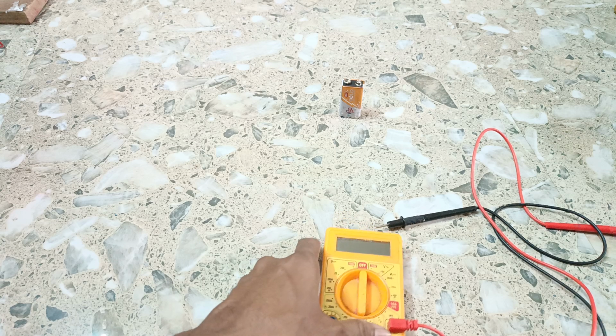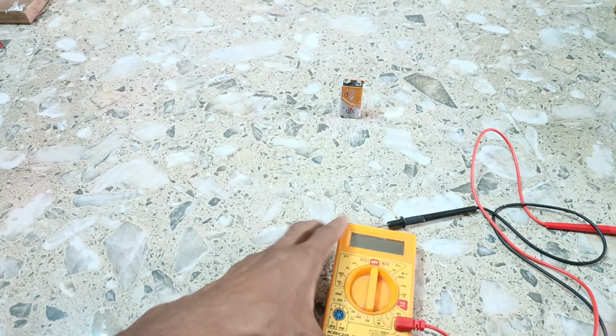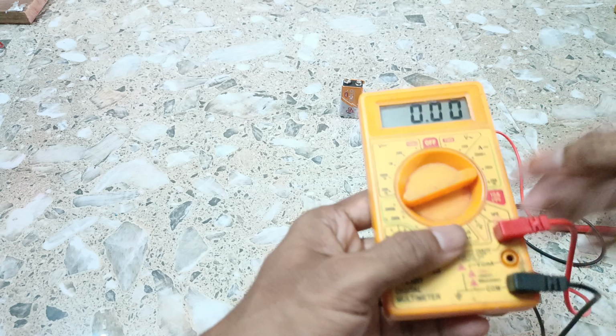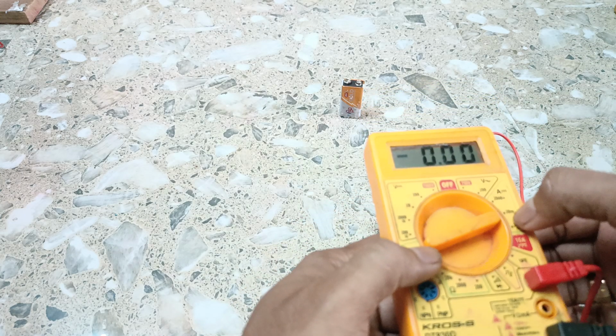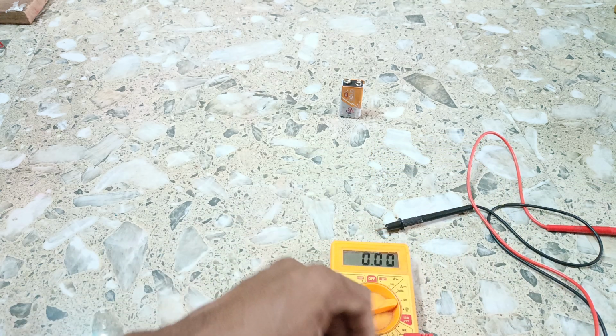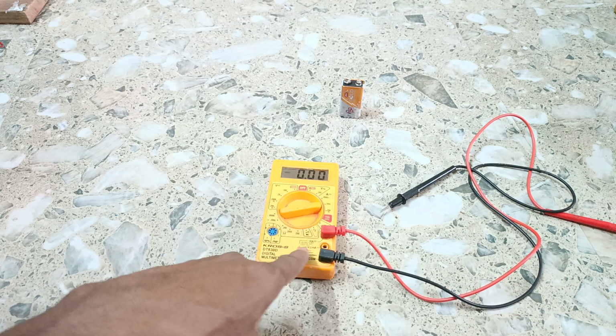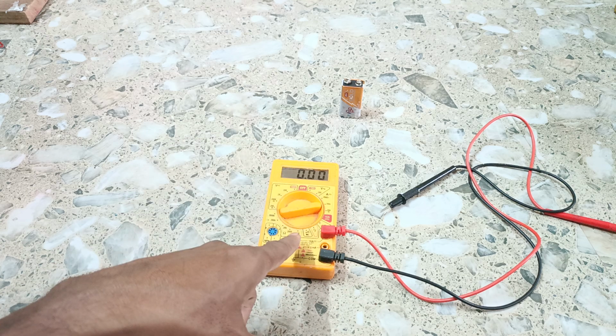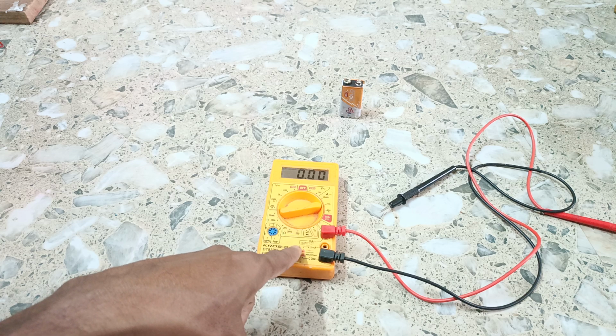Now I will show you how to measure electric current. Since we are measuring the current passing through this LED, we will get very little current. That's why we are putting it into the 20 milliampere range. You see, this is 20 milliampere. Now we'll check the current in this LED. First of all, you have to know that to measure current in a circuit, you have to put the multimeter in series.